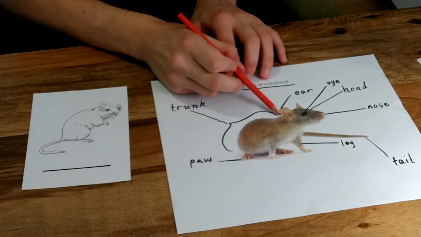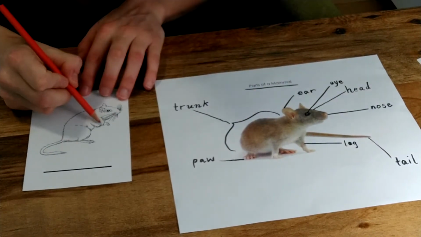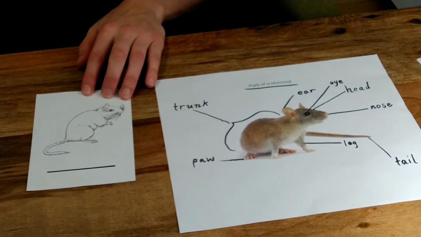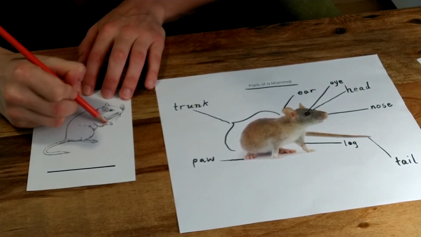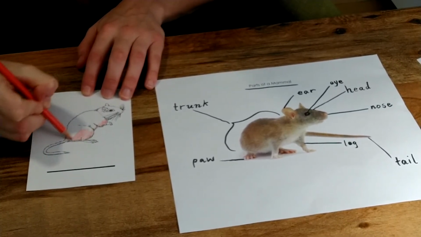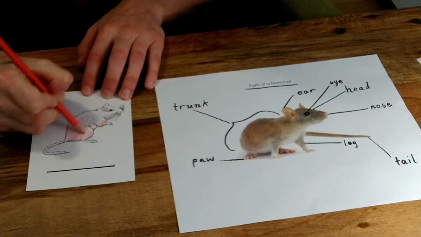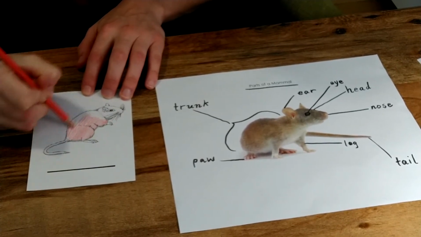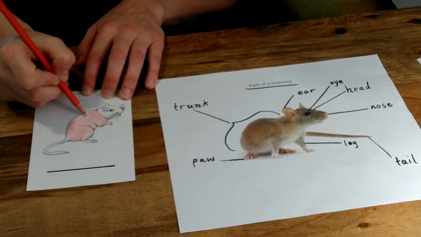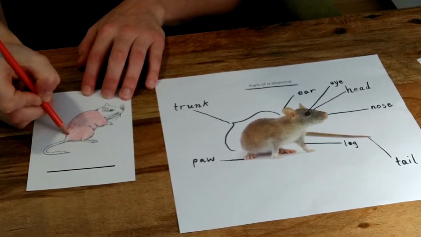And that is from the neck to the tail, to the end of the body. And it doesn't include the tail, and it doesn't include the legs. It's just this part here.